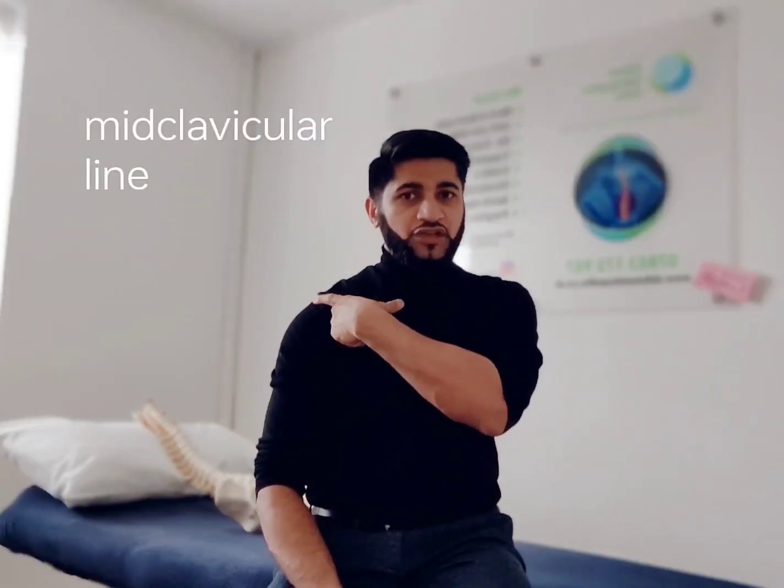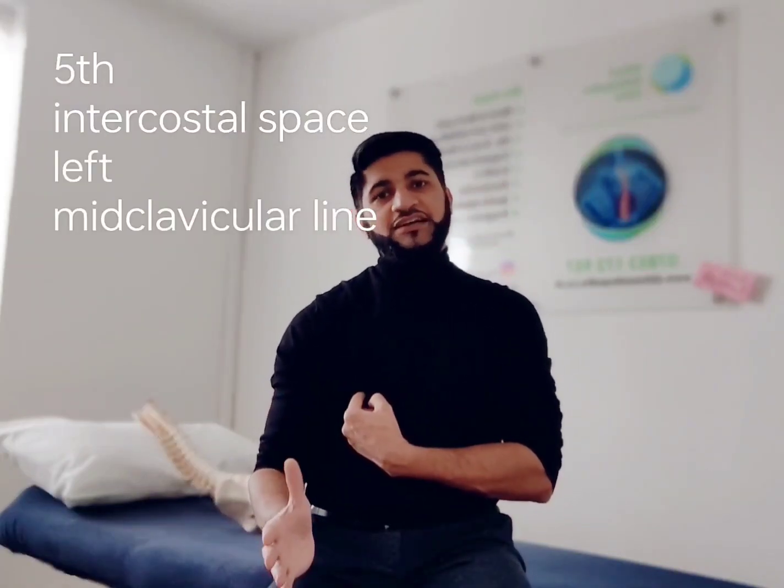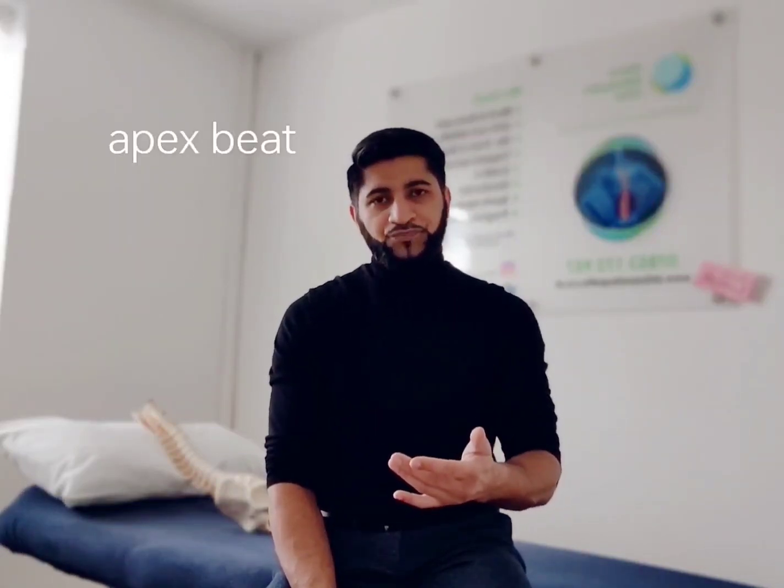When you stop there, that's pretty much the mid-clavicular line, the line that runs halfway between your clavicle and halfway down, and go all the way down to the left fifth intercostal space, mid-clavicular line. It is here where you should be able to palpate the apex of the heart. We refer to this as the apex beat.